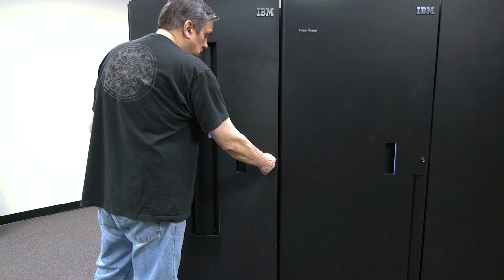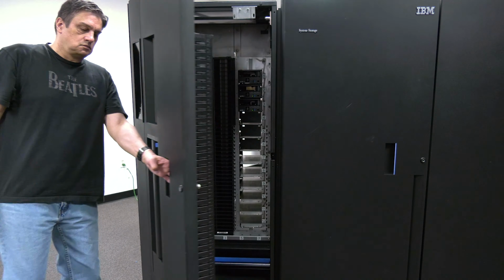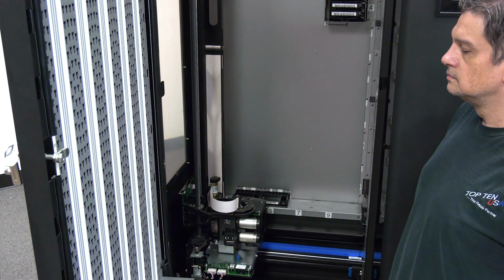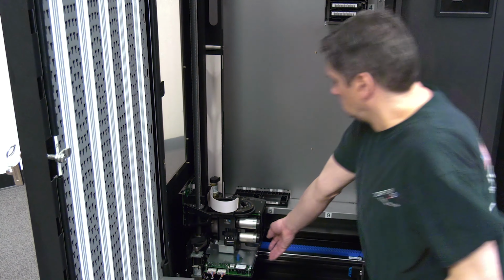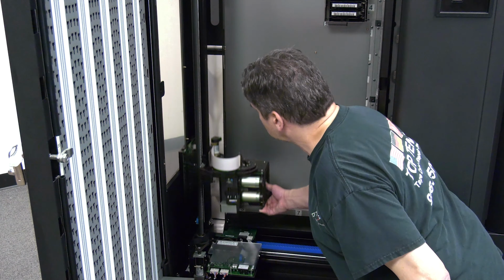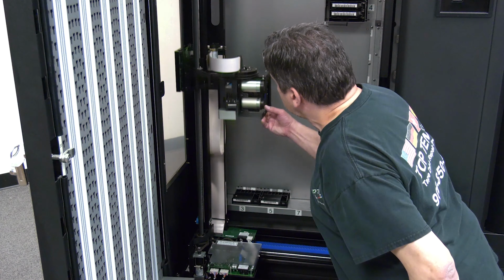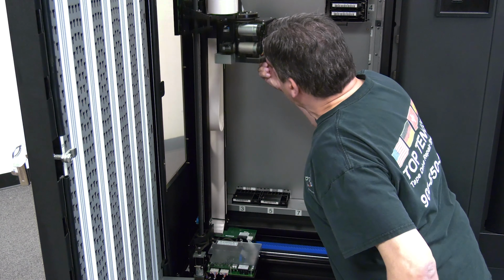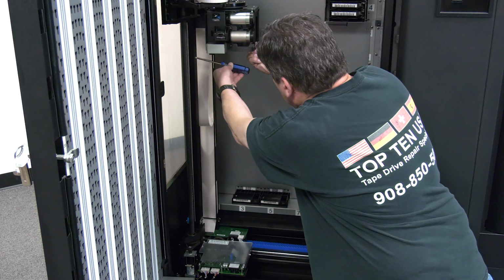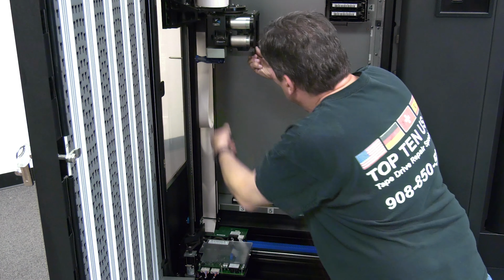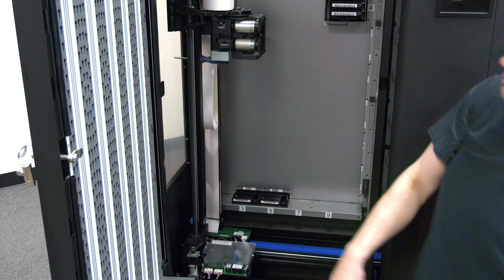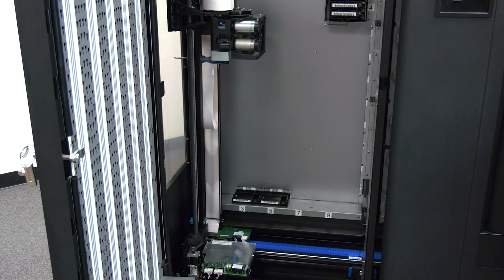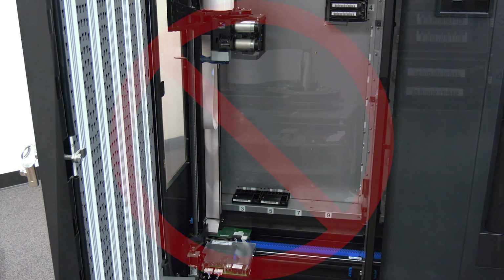Now you can unlock and open the door where the accessor is located. You can pull the gripper cage up to approximately waist height and you will see what is called a convenience hole located in the accessor mast. Take a large screwdriver and put it through the hole underneath the gripper cage, and then carefully lower the gripper cage down until the screwdriver is holding the gripper cage from sliding down any further.